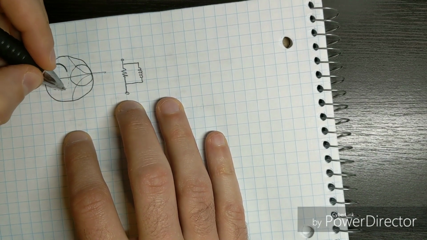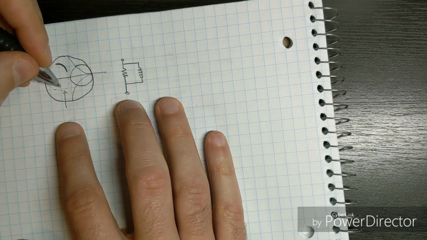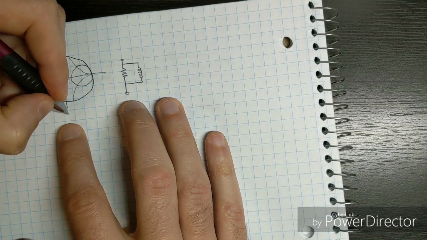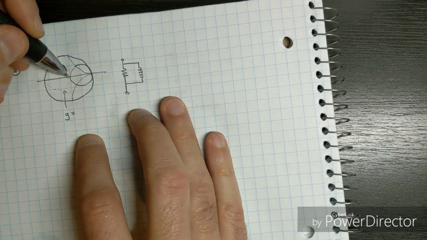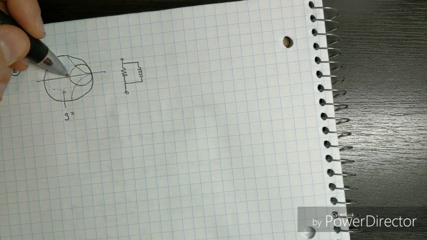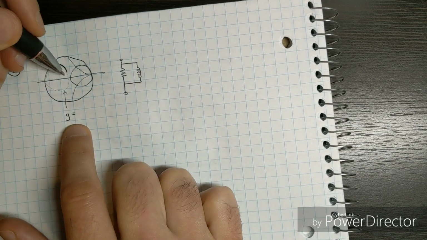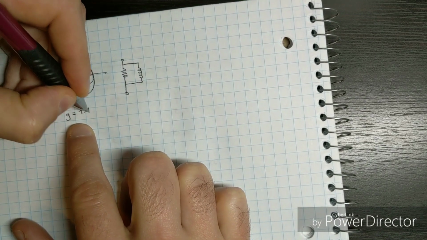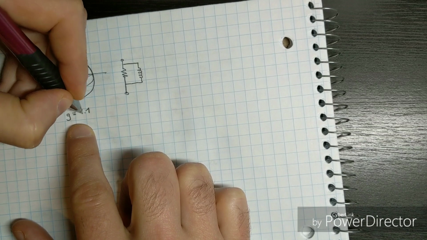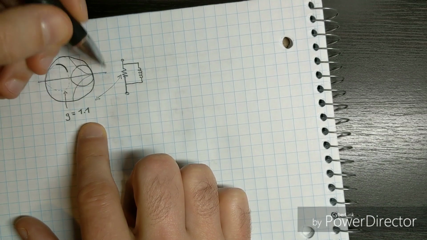We can look at what the value of R is here, or what the value of G, in fact, is here. So G, since it's to the left of the center of the Smith chart, we know is going to be bigger than 1. Might be something like 1.1 maybe. So that's the conductance, and that's related to this resistor, right?